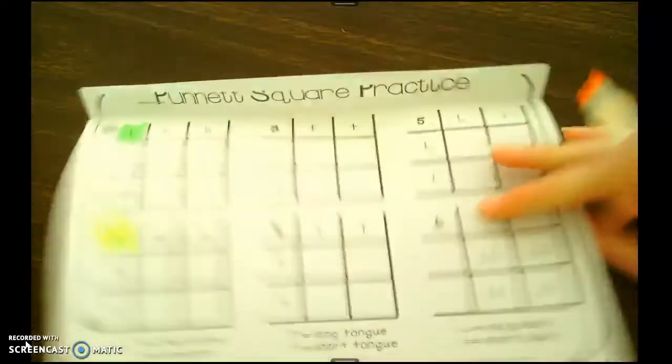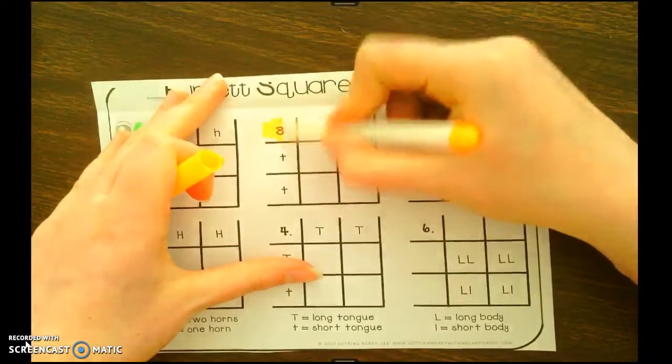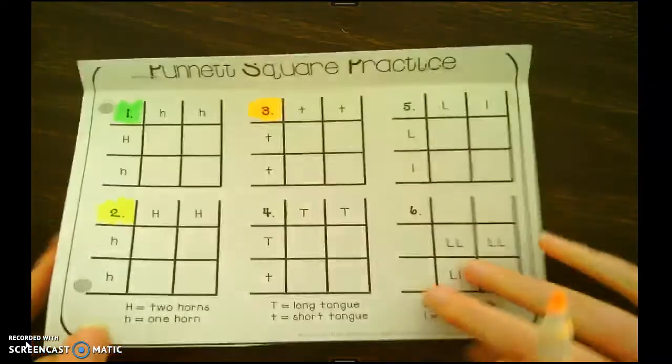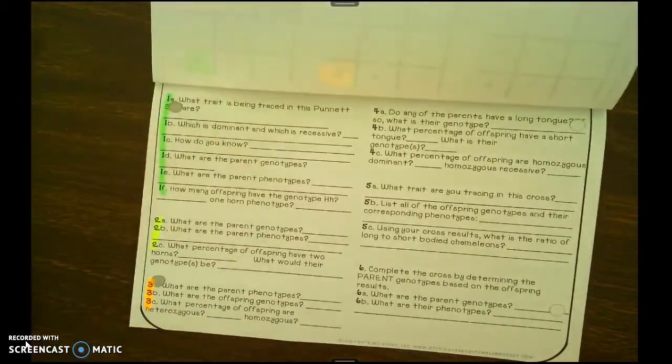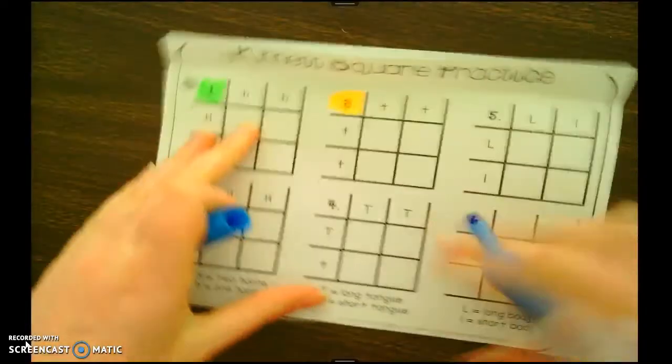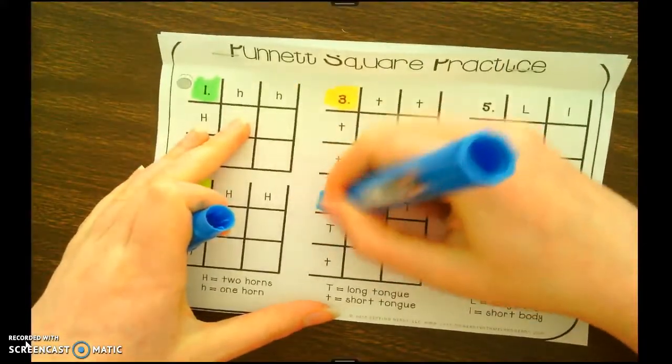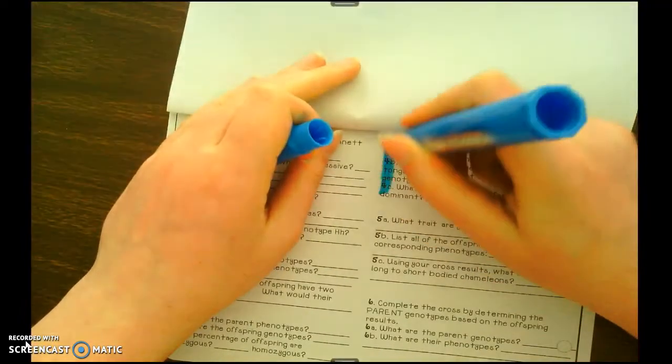Number 3, even though this Punnett square is in a new column, the questions for number 3 are still down here in the second column. All right, so there's a few questions for you there. Punnett square number 4, dealing with tongue length still. Punnett square number 4 questions are right here.